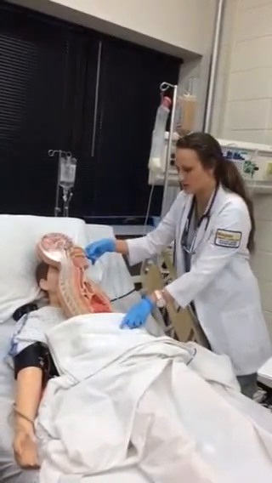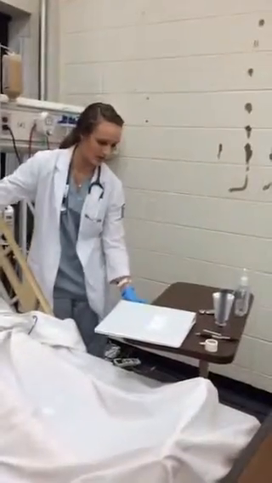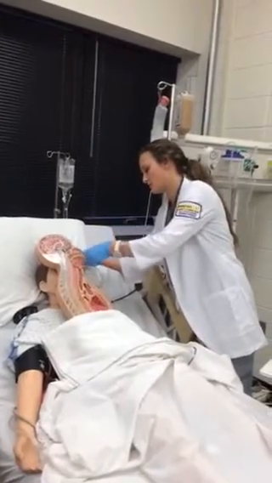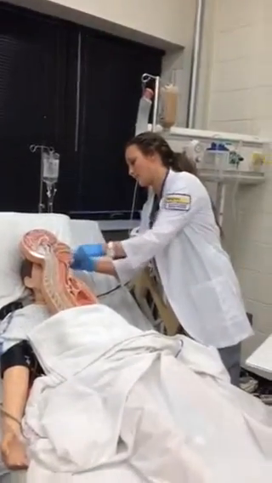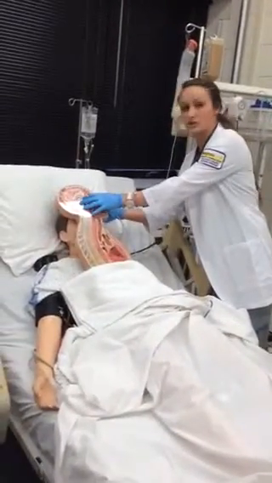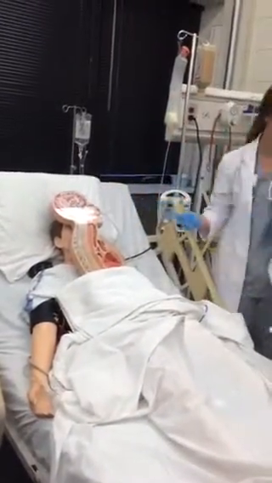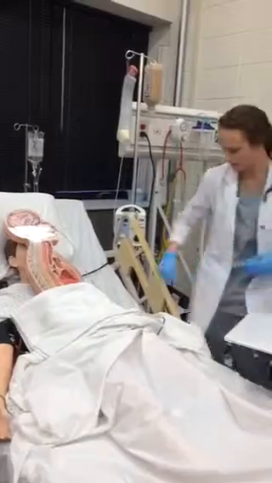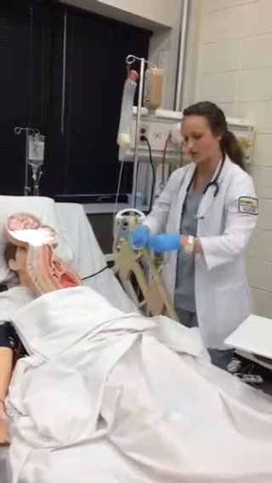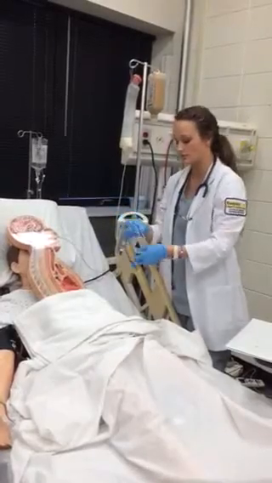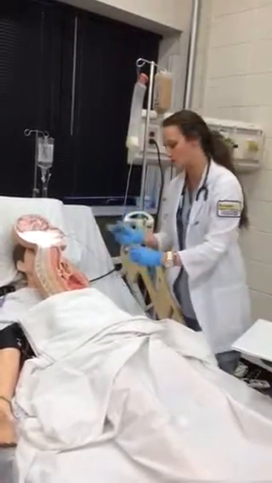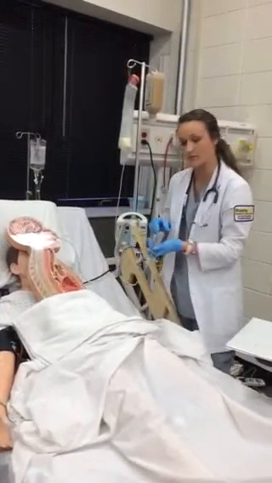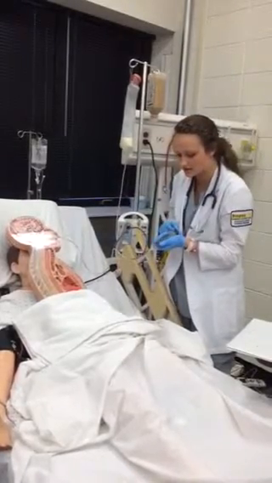All right, so once the tube is in, I'll go ahead and tape it where it needs to be on the nose. Once it's secured, I'll check the placement of the tubing. And for that, I'm going to measure the aspirate. So I would unclamp it if it's clamped, put my syringe on, release this, and pull back about 10 mils of stomach contents.